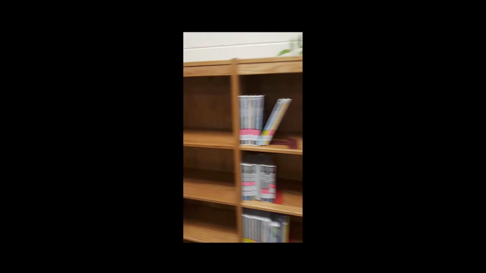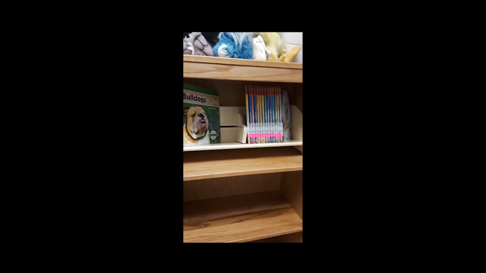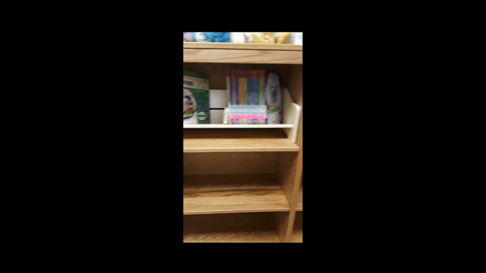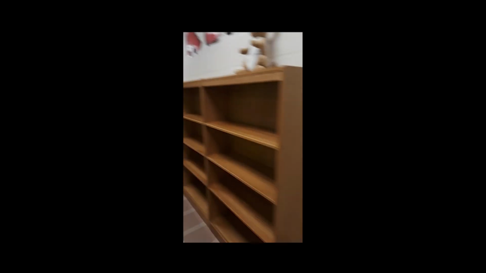Here are the Deweys. I added the 636. I put a little display here and I put it on the bottom, not on the top, so the little ones can see the dogs and run to the dog and animal books, dog and cat books.